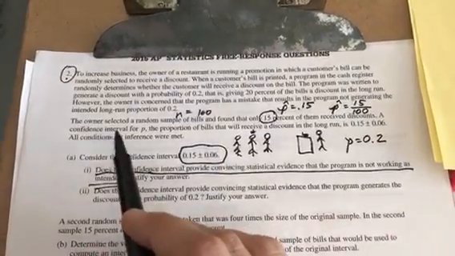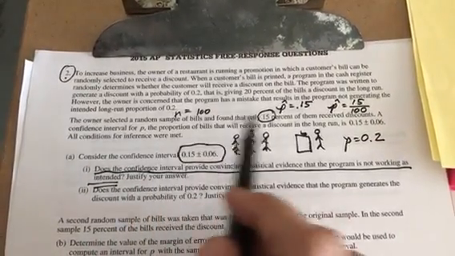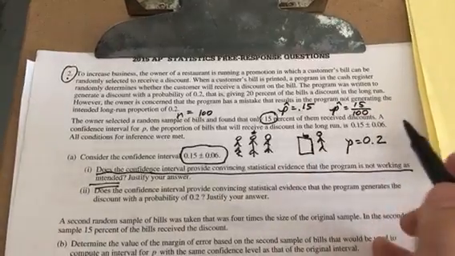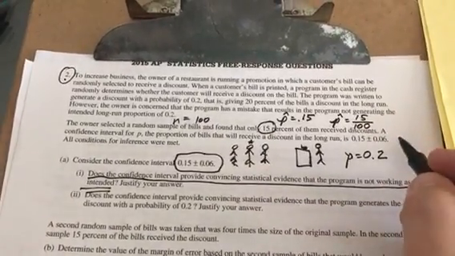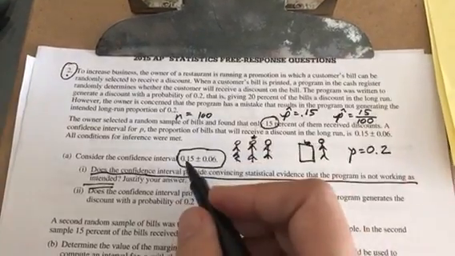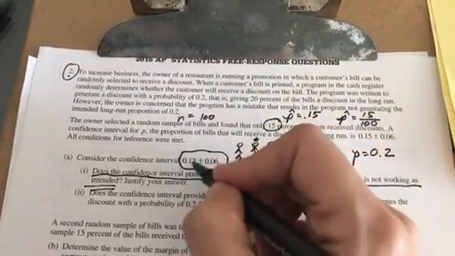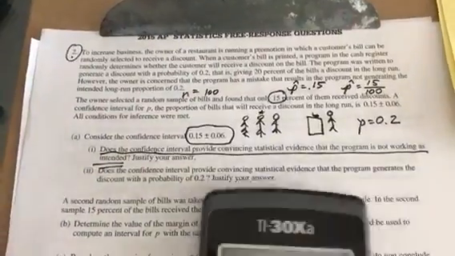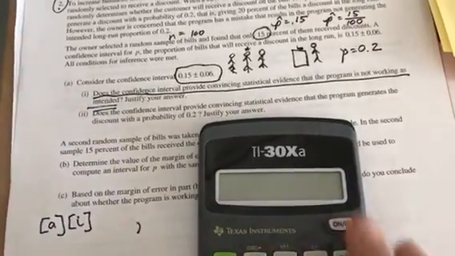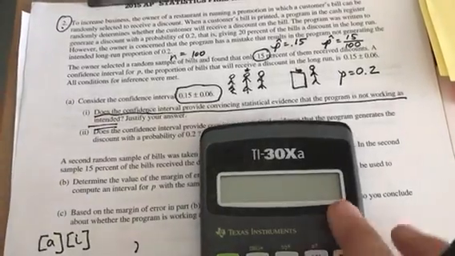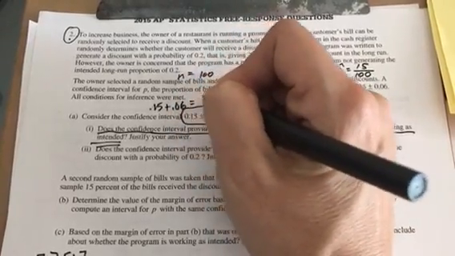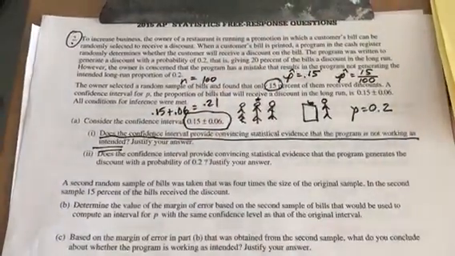So it states he did this study and he got a confidence interval of 15% plus or minus 6%. So I'm going to go ahead and just generate this interval. 15 plus 6% would be 21%.